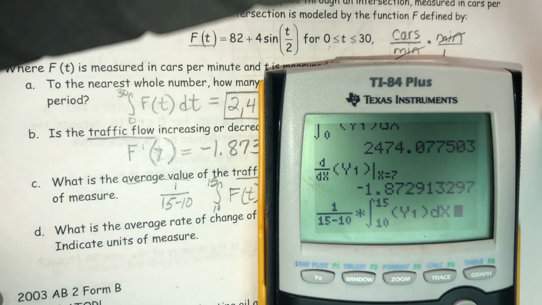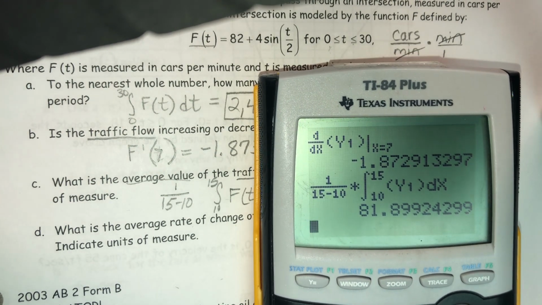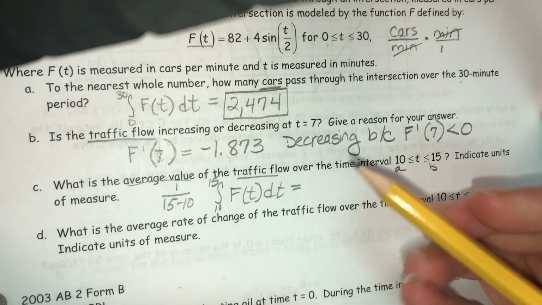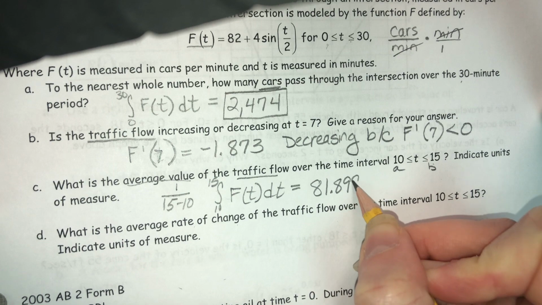And there's my average value equation, so it's going to give me 81.899, rounded to 3 decimal places.